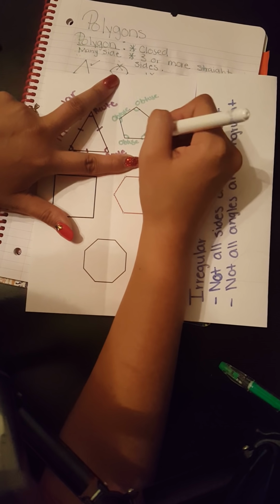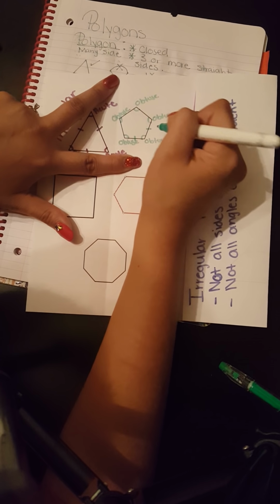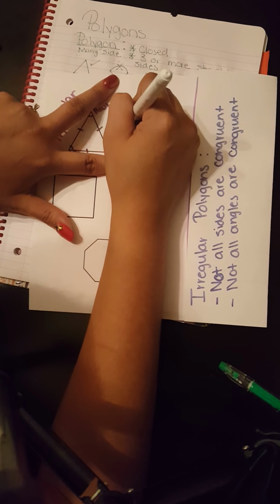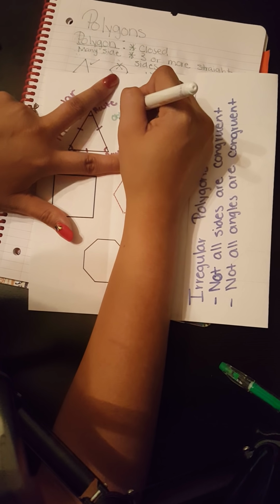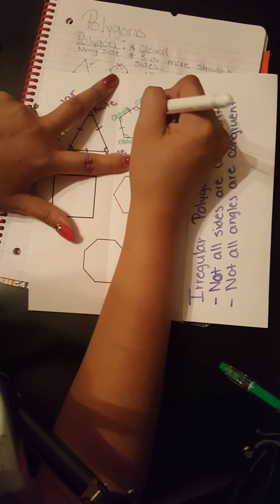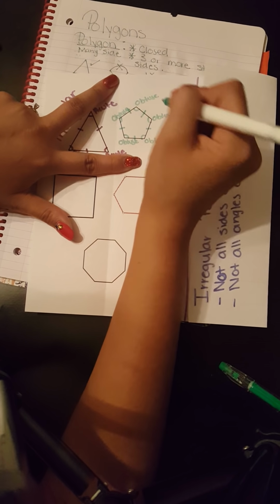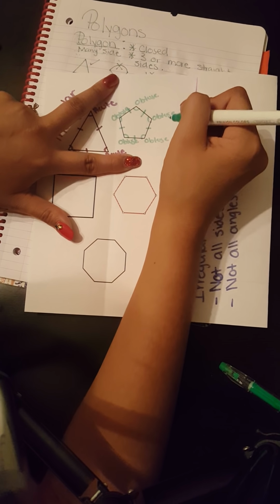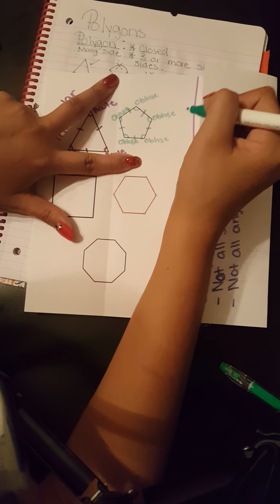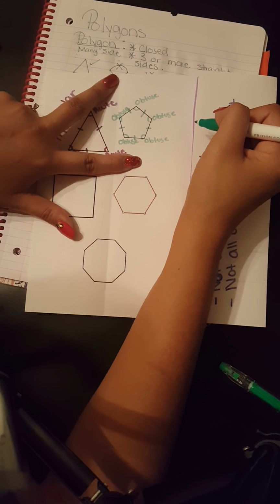And when we look at the sides, this one is the same size as that one, which is the same size as that one, and so on. 5 congruent sides. So this shape has 5 congruent sides and 5 congruent angles. Which is a shape that has 5 sides and 5 angles?